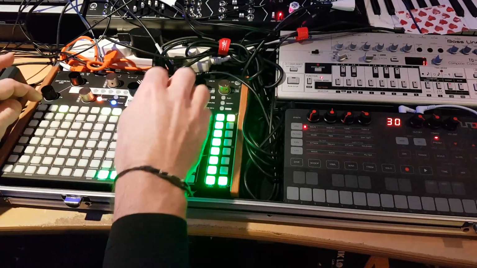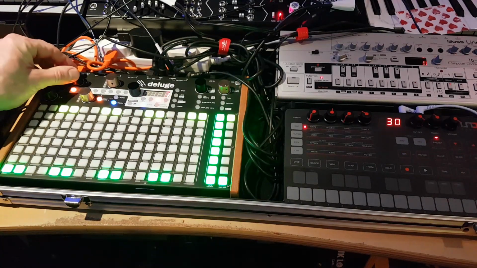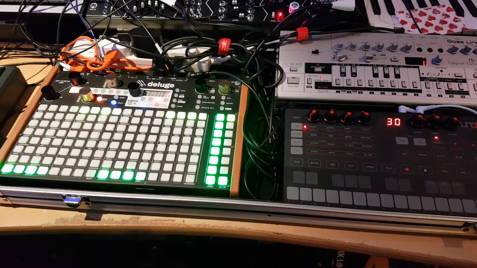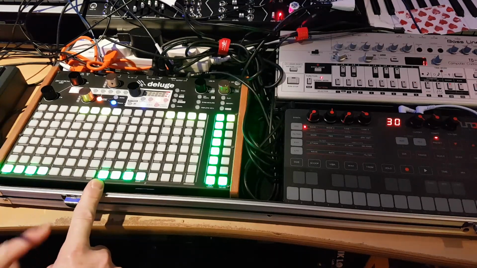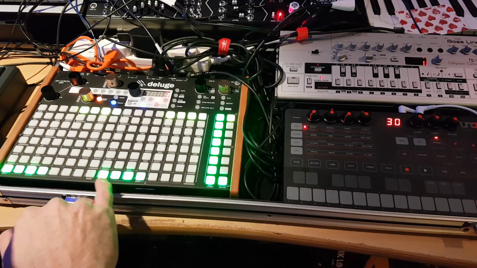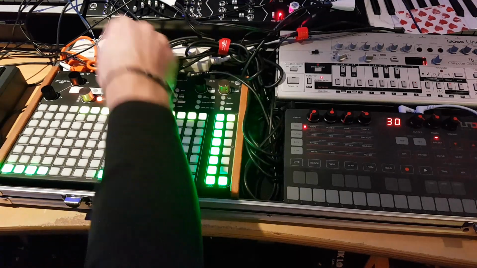So, in fact, if we just look on the Deluge, if I zoom in to 32nd notes, which hopefully you can see, I'll just go on this one because it's a bit nearer the camera. That's the main note, the brighter pad, and that's the tail of it that's lasting the full 16th note, so we don't want that.